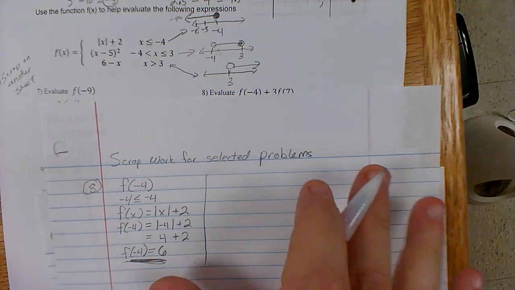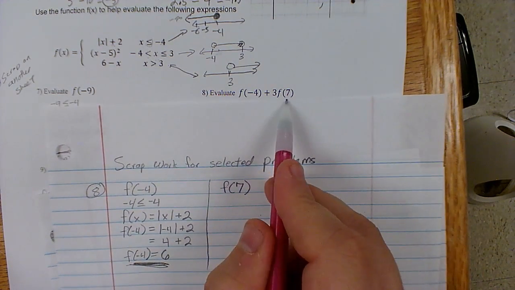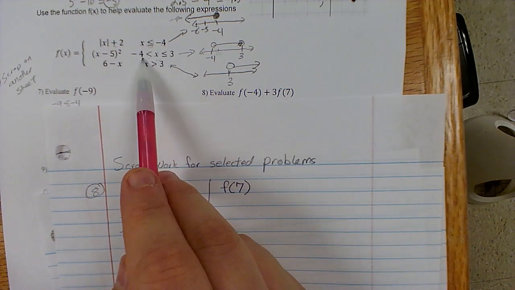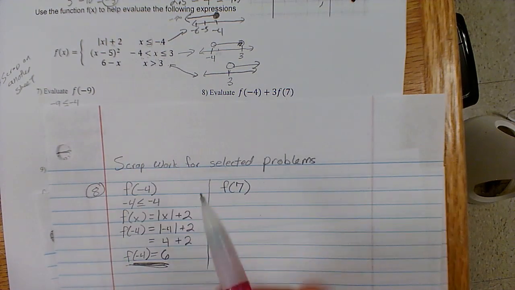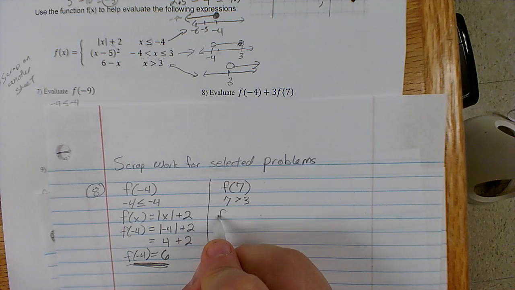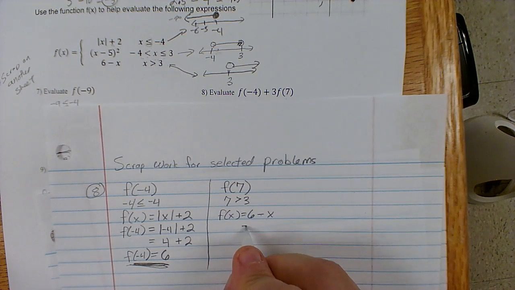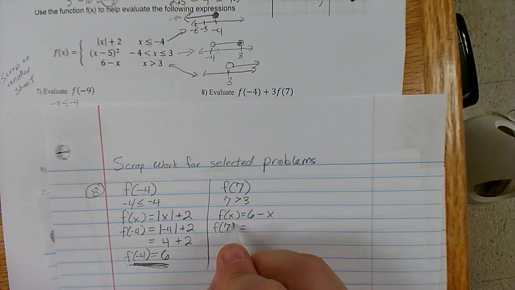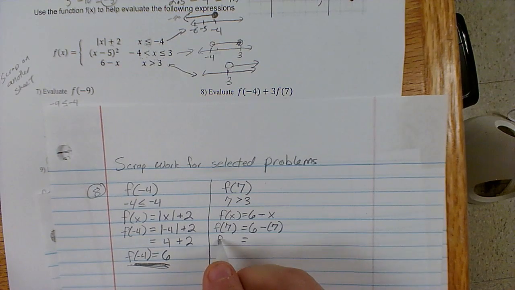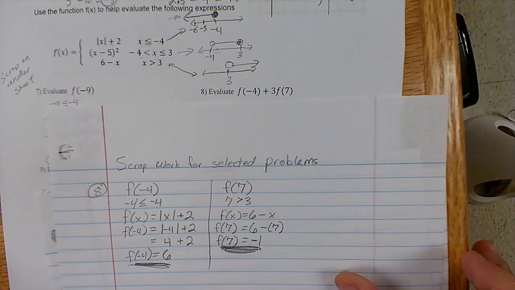Another piece we need for this problem is f of 7, because that's the next function. So looking here, 7 is not less than negative 4. 7 is not between negative 4 and 3. However, since 7 is greater than 3, we will plug it into the line f of x is equal to 6 minus x. So to find the function at 7, we will do 6 minus 7, and 6 minus 7 will give you negative 1. Now that is not our final answer.